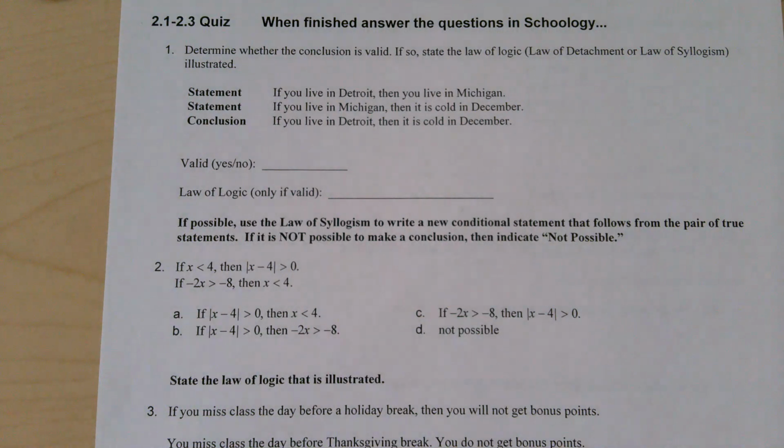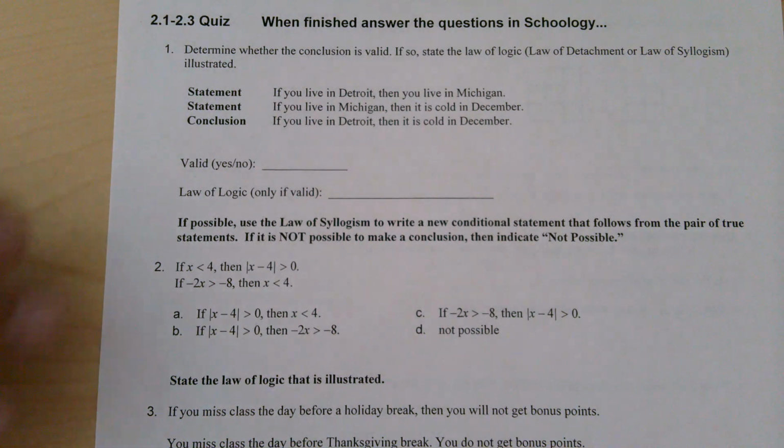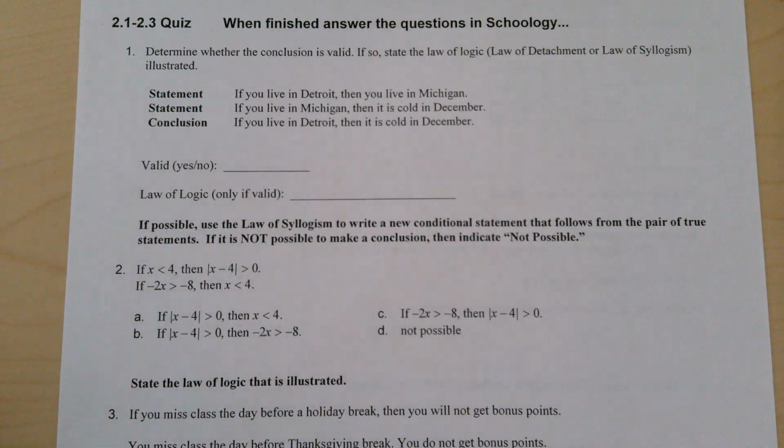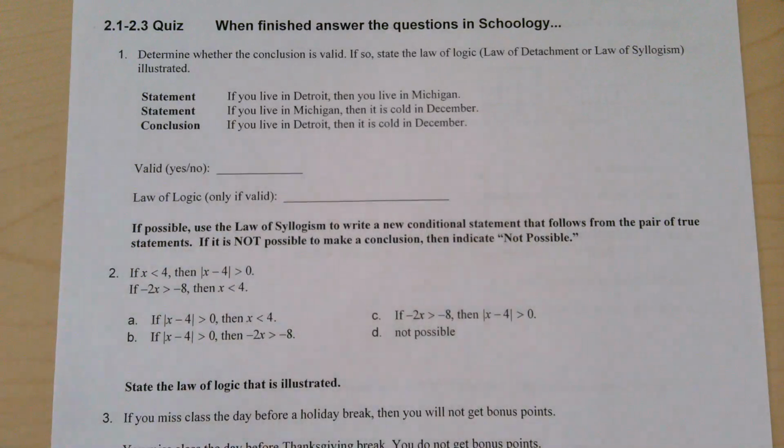Okay, I'm going to go over the answers to this part of your quiz, the 2, 1, 2, 3 quiz. It's totally optional, but if you copy all these answers down and fix all your mistakes, I will give you points towards your quiz. Okay, so a lot of little mistakes. If you have any questions, please make sure that you understand your mistakes and then come and see me if you have any additional questions.